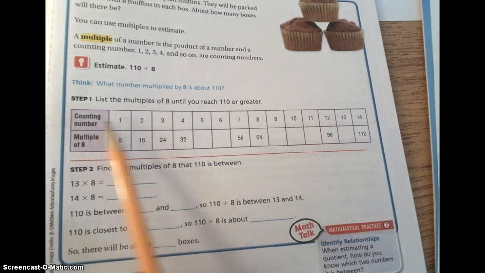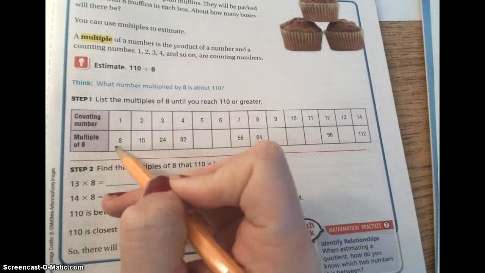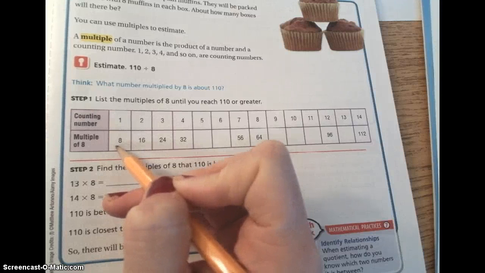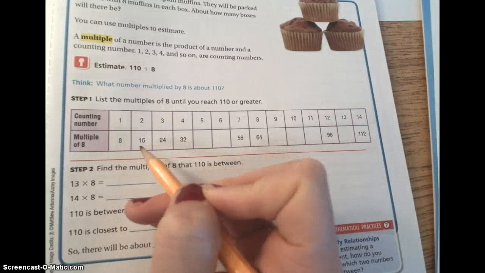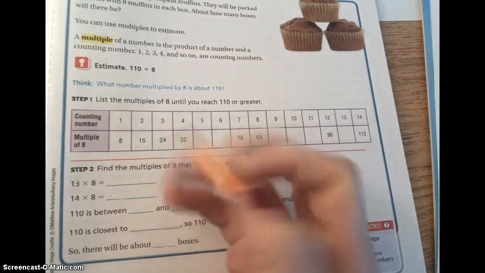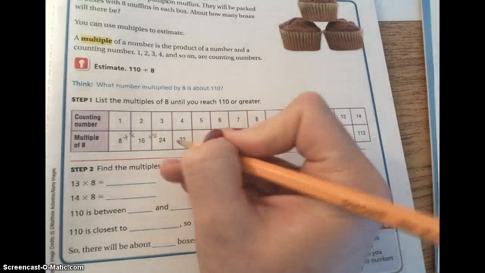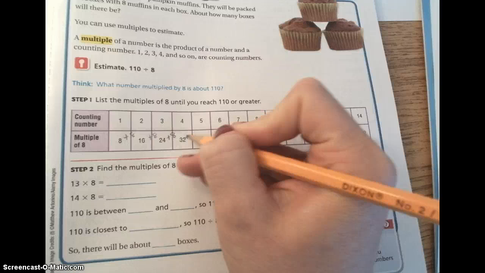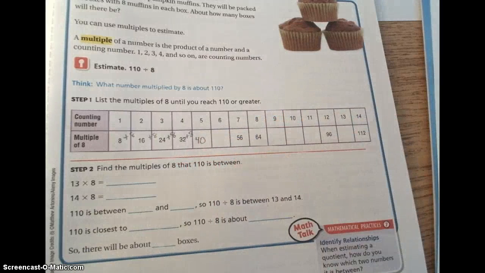So on this chart we have the counting number and the multiple. Here for the multiple of 8, you're going to be skip counting by 8. They already have a few filled in for you. You're going to have to fill in the rest. So 8, and then plus 8 is 16. 16 plus 8 is 24. 24 plus 8 is 32. 32 plus 8 is 40, so go ahead and fill that in.